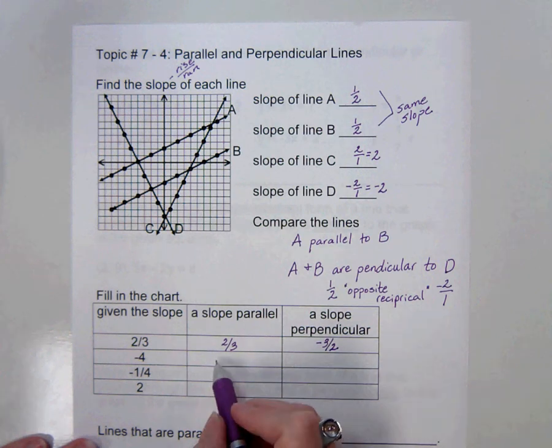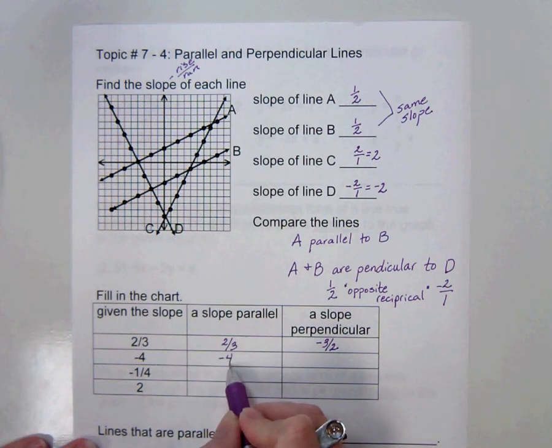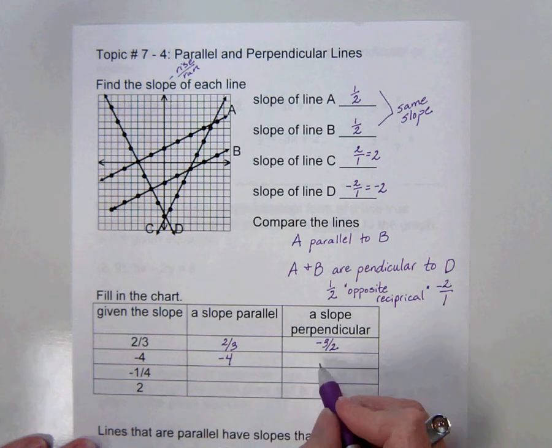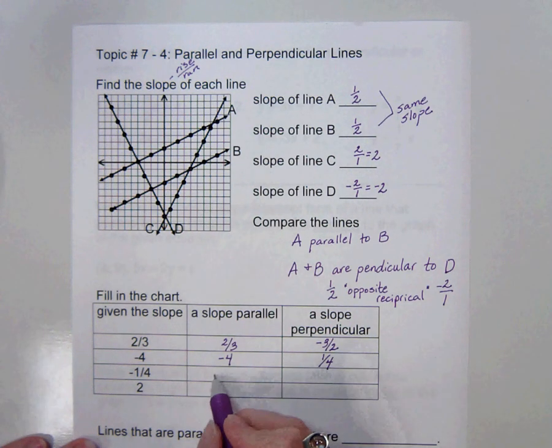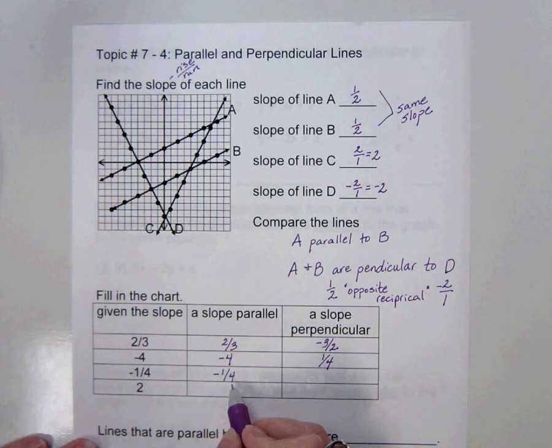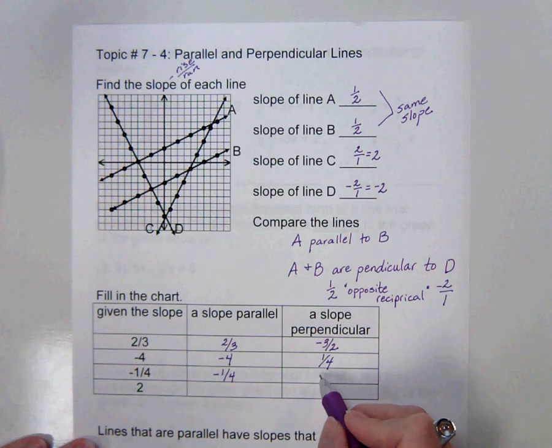If you have a slope of 4, another one parallel to it would also have a slope of 4, but the reciprocal of 4 is 1 over 4. And remember, it's an opposite, so for 1/4, you have negative 1/4. You always keep it the same when they're parallel. And then you reverse the numerator and denominator, and you make it an opposite. Since it's 4 over 1, you could just put 4.